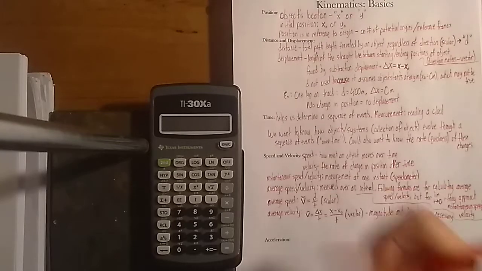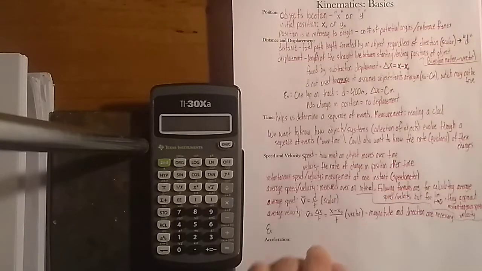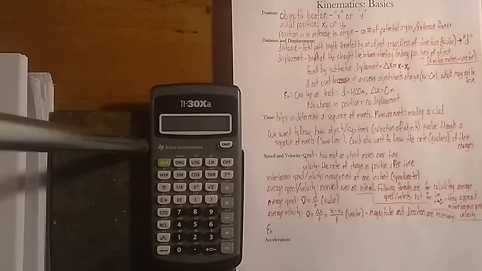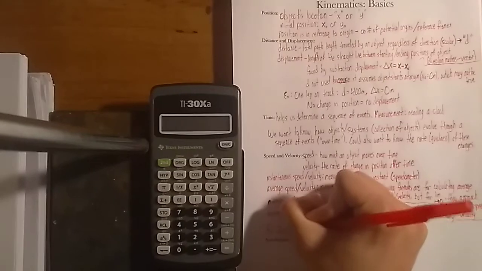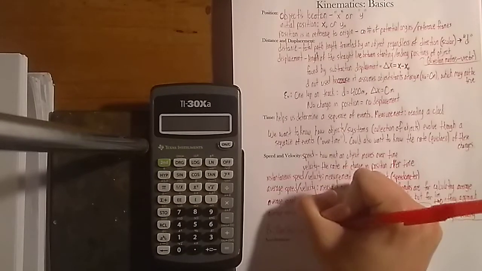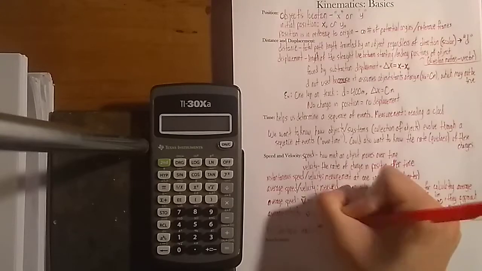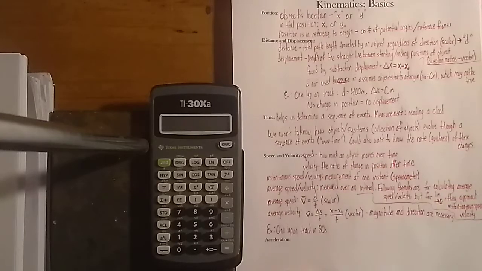And I'll give one example. Earlier we did the example of the difference between distance and displacement. Distance on a track, if you do one lap, is 400 meters. Your displacement, if you start in the same spot that you ended up in, is 0 meters. So let's say you do one lap on the track in 80 seconds.